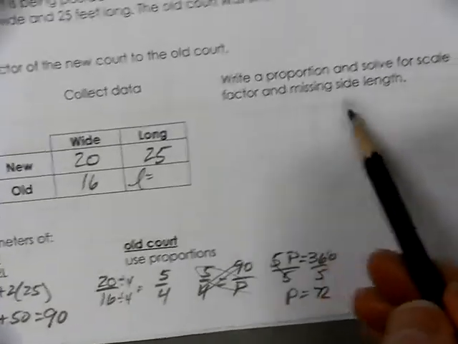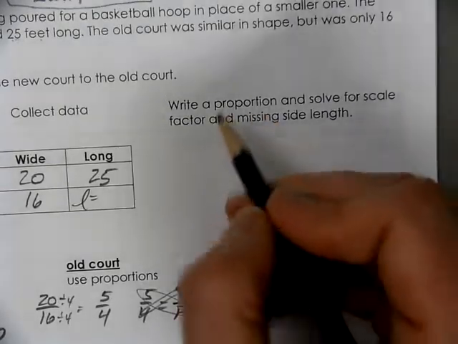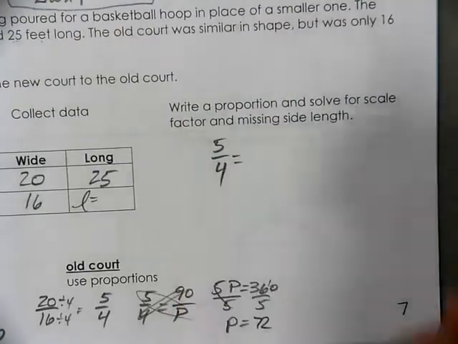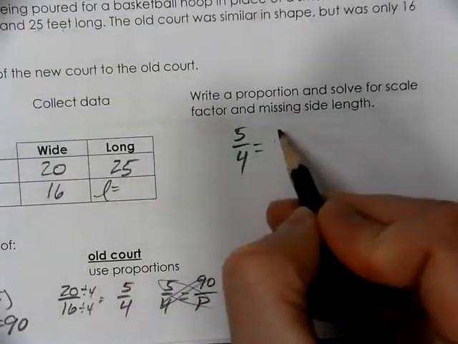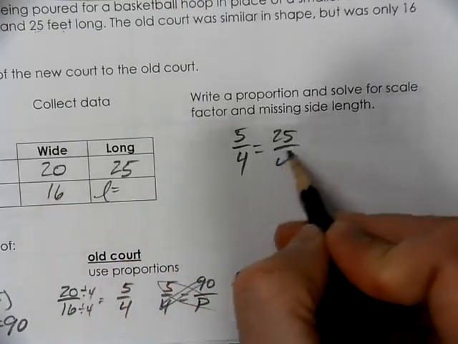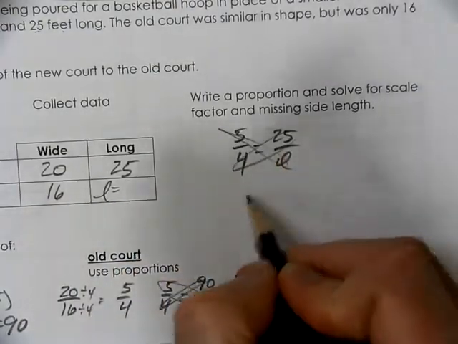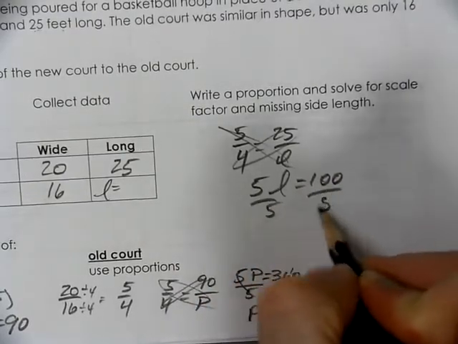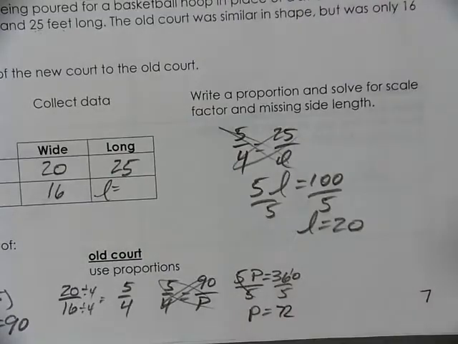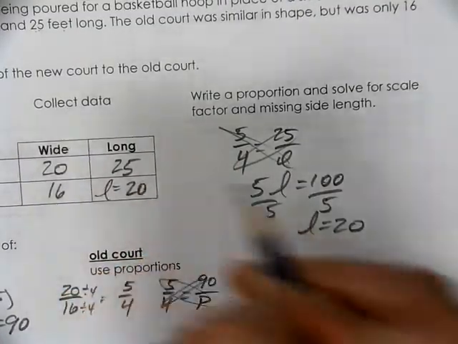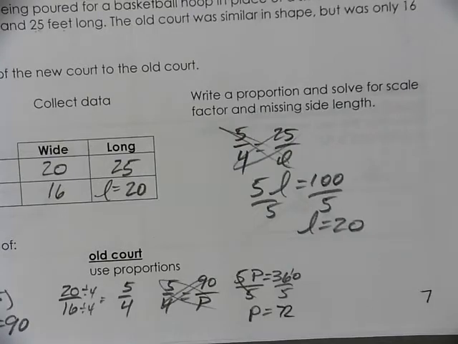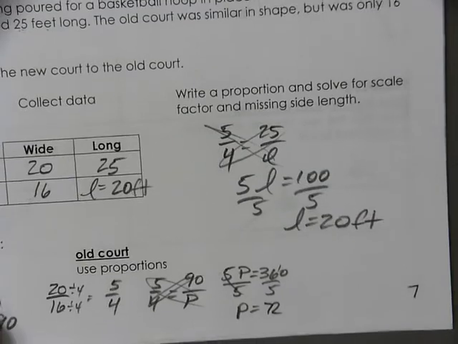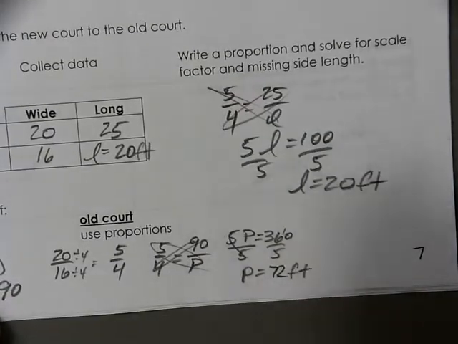And we can, of course, solve for the missing side. We still know the scale factor is 5/4. We know that one side was 25 and the corresponding was our L. So we have 5 times L to equal 100. So the missing side length was actually 20. And that would be feet. So at our perimeter, it would be considered feet.